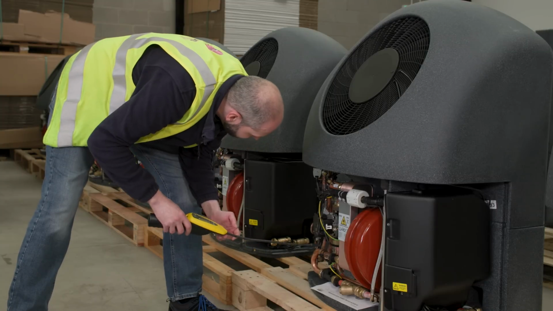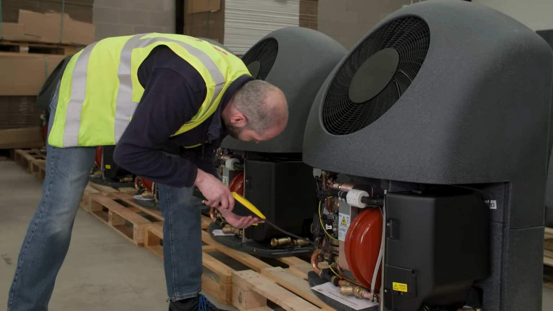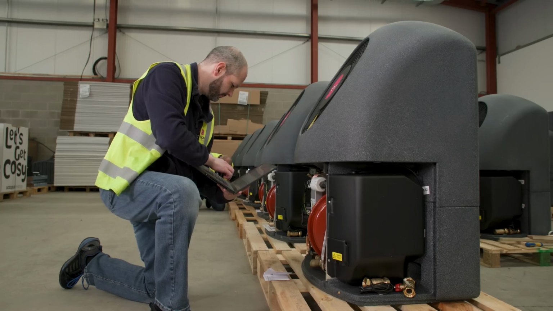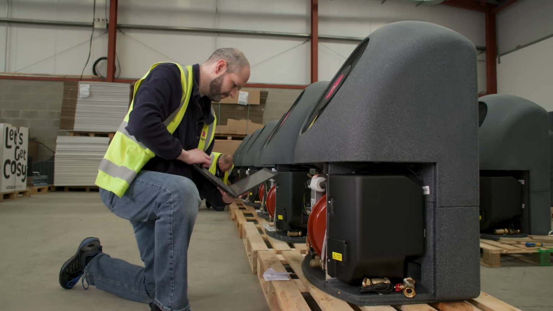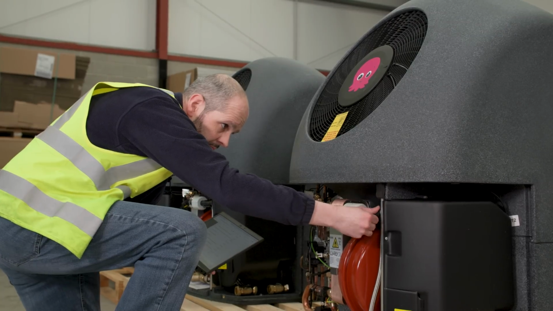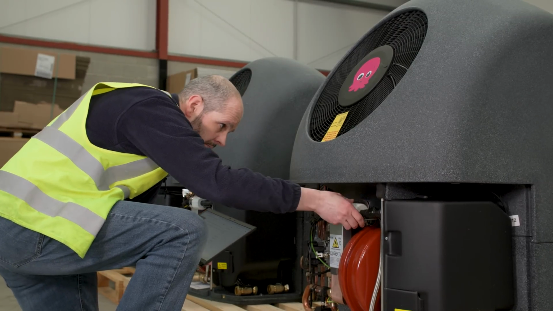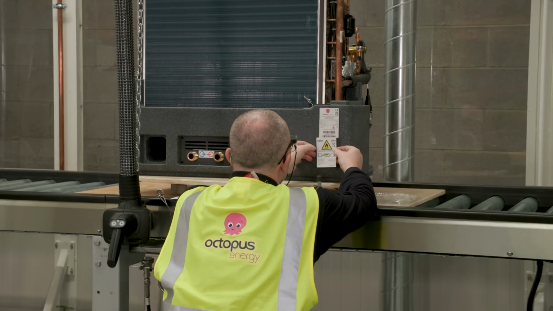I'm always being asked to make more Octopus Cosy heat pump videos. Well, today's video, I'm going to be looking at the Home Assistant integration for the Octopus Cosy heat pumps and how you can see loads of data in there. But one thing you currently can't see is flow and return temperature.